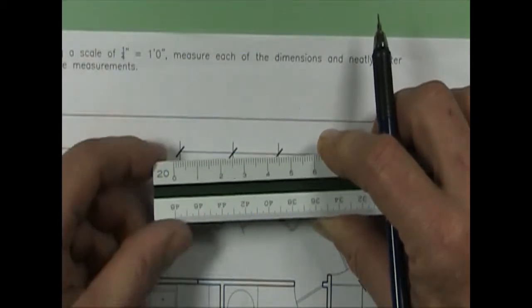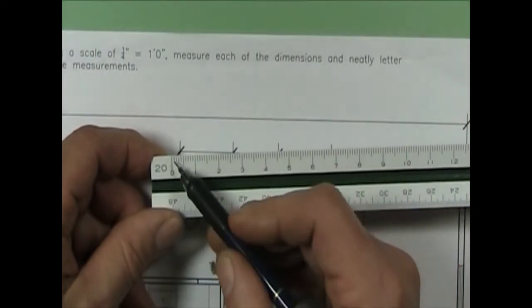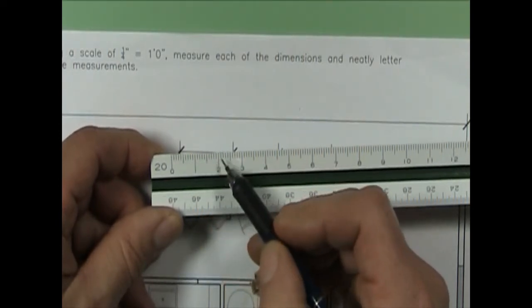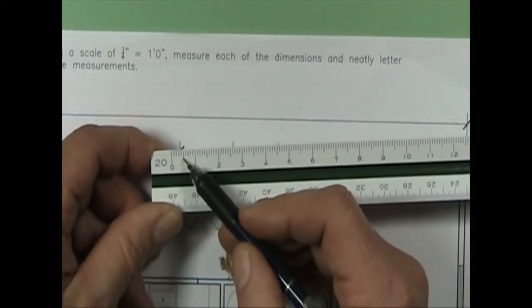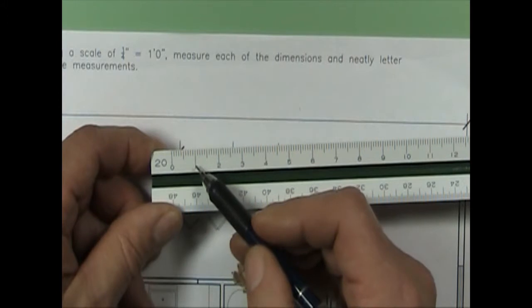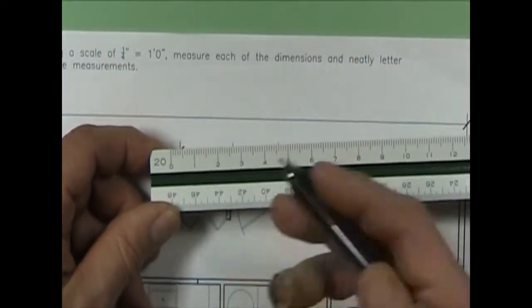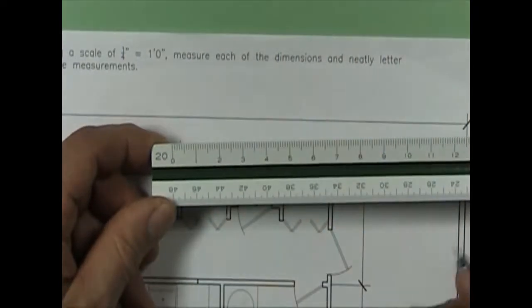So I could use this as 1 inch equals 20 feet. So that would be 1 foot, 2 foot, 3 foot, 4 foot, 5 foot, 10 feet, 15, 20 feet. I could say 1 inch is 200 feet. And so this would be 50 feet, 100, 150, 200 feet. Because everything is like decimals, everything is pretty easy to read with it.